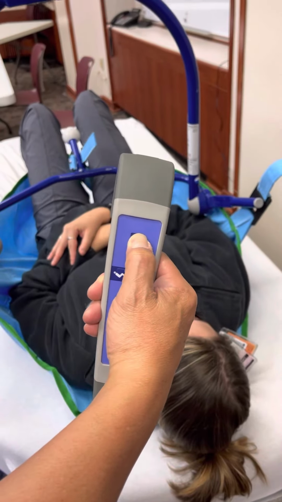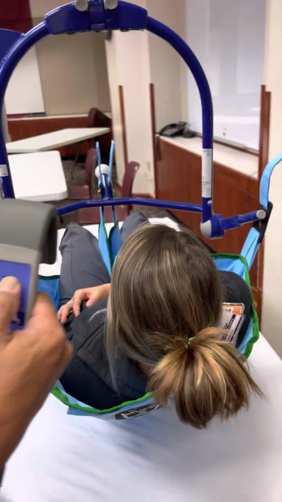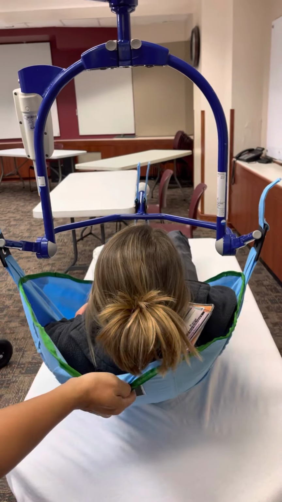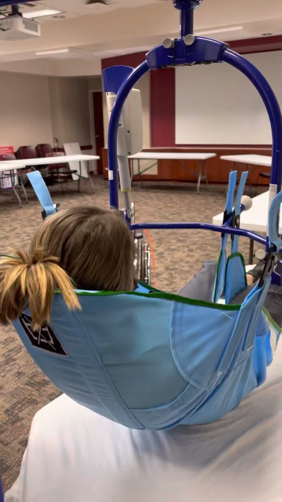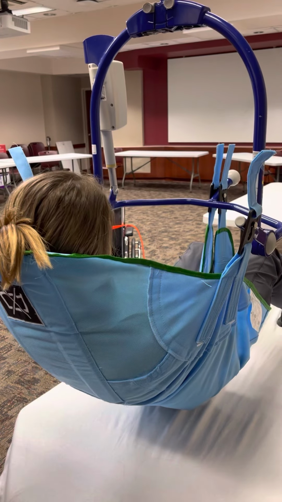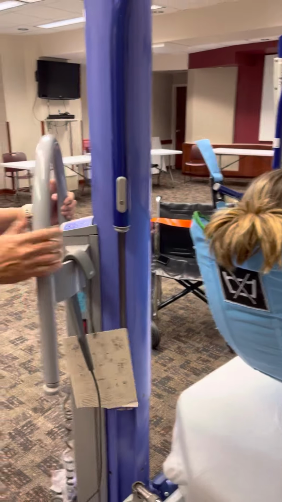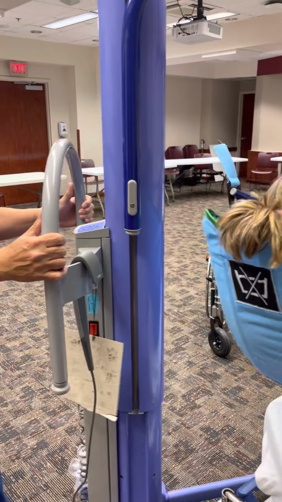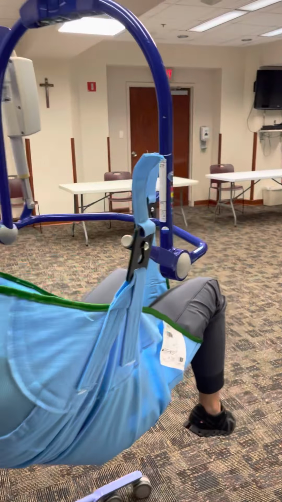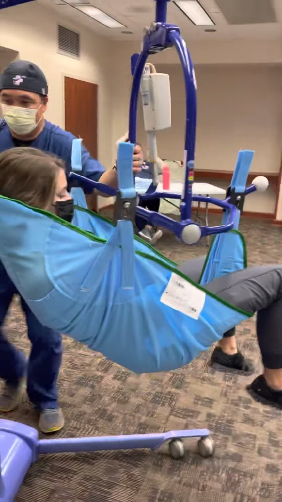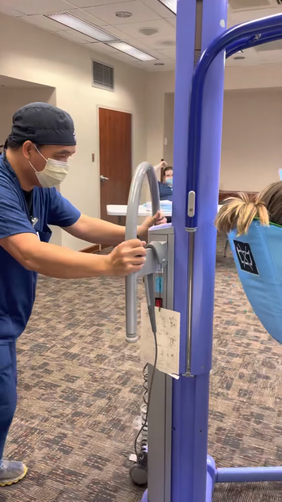So the patient is lifted off the bed. And the patient will just kind of slide in and settle down. So just make sure the head is supported right there. Go up some more. Now when the bottom clears the bed, then you can move the lift away from the bed. Position it right here, and you can move the lift towards the chair.